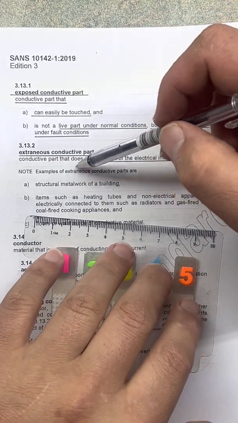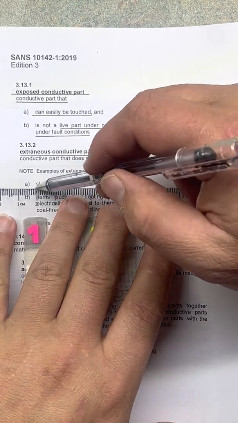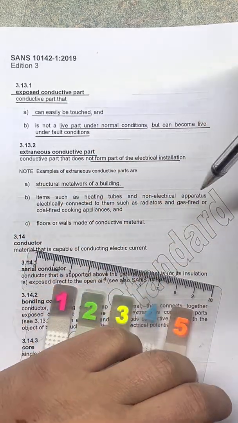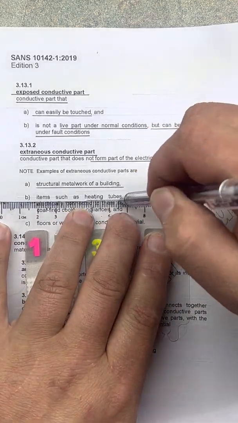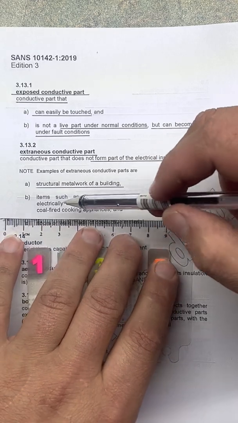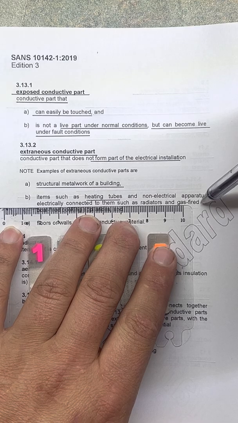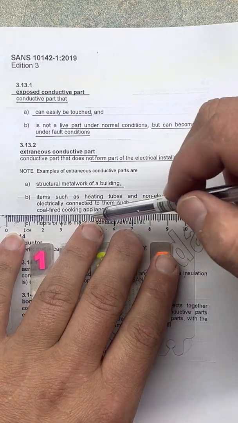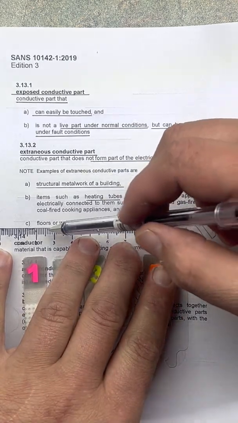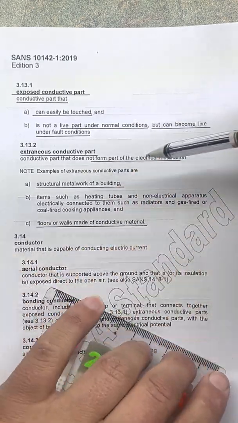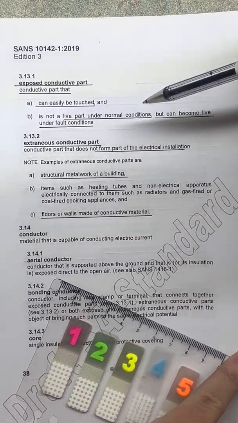So examples of extraneous conductive parts are structural metalworks of a building, heating tubes, non-electrical apparatus electrically connected to them, such as radiators and gas-fired or coal-fired cooking appliances. Floors or walls that are made of conductive materials.